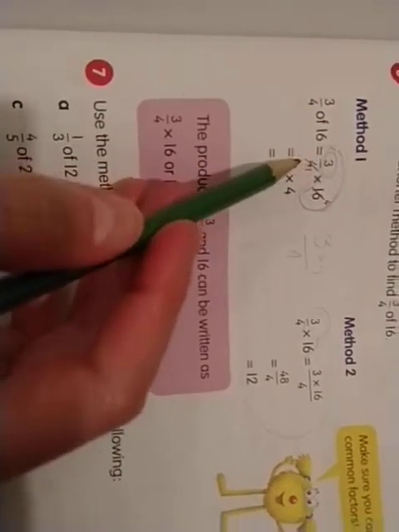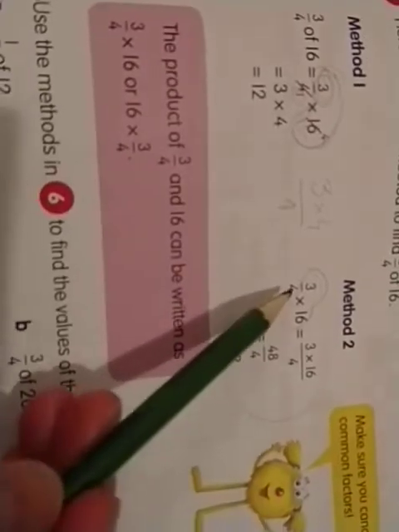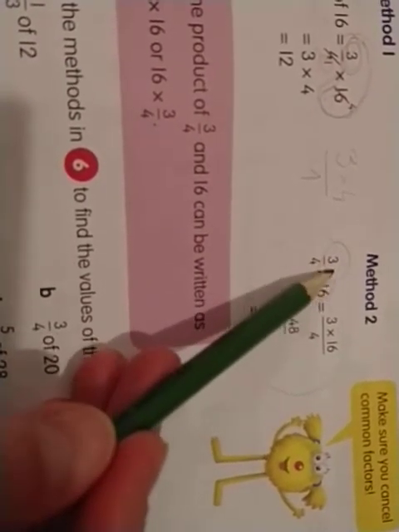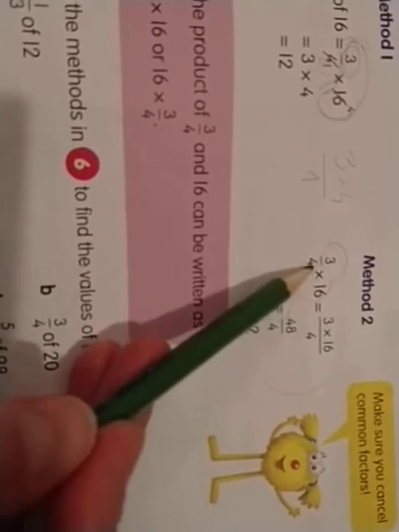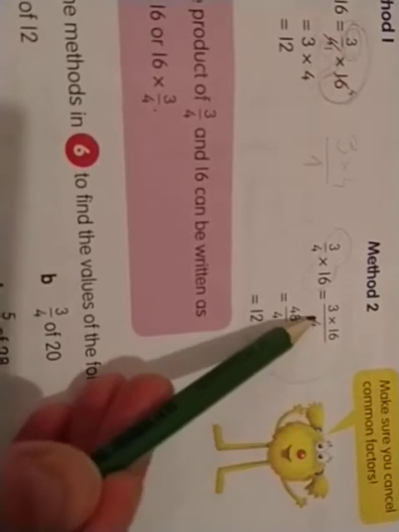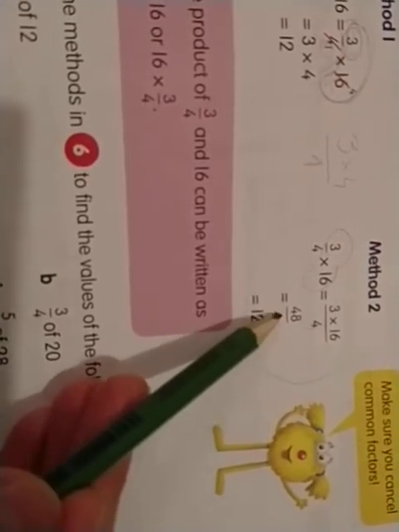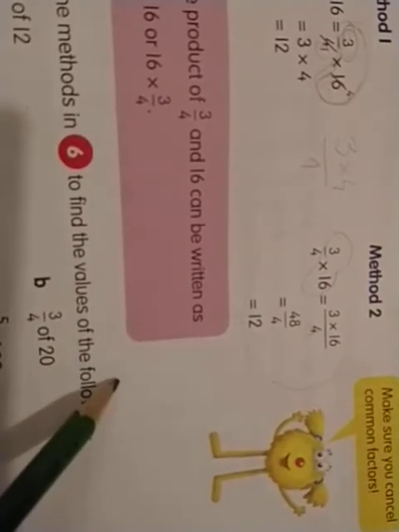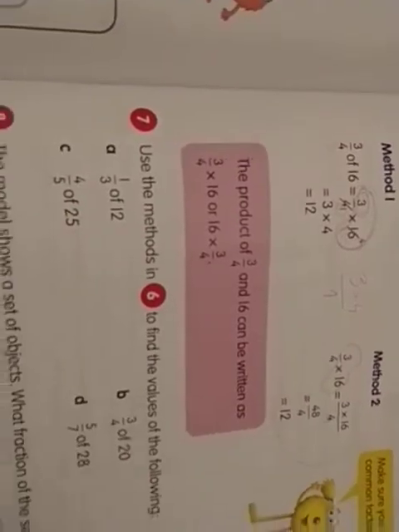Okay, so this is method 1. And method 2 is that you don't simplify these numbers. You do multiplication: the numerator, the top number, multiplied by the whole number, 3 times 16. Over the fourth is 48/4, and 48/4, if I simplify, is 12. Yes? Okay?